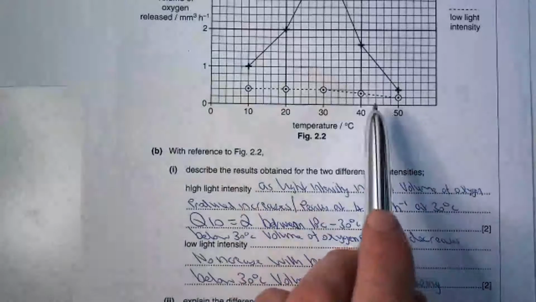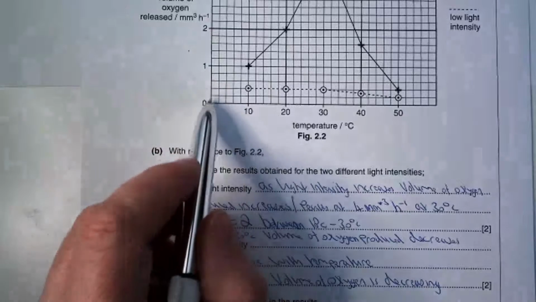Again, we need to quote some numbers. So for no increase in temperature, we could say it remains at 0.4. Always include your units, so millimeters cubed per hour.